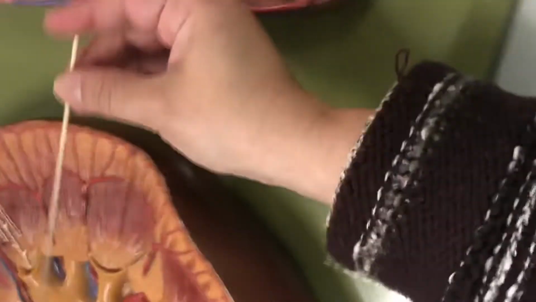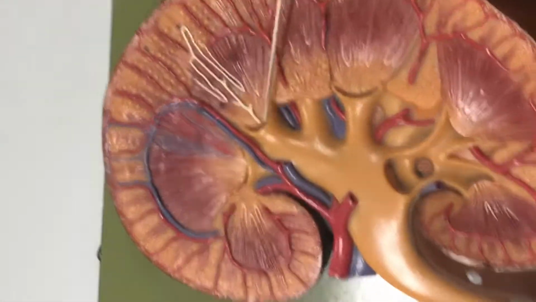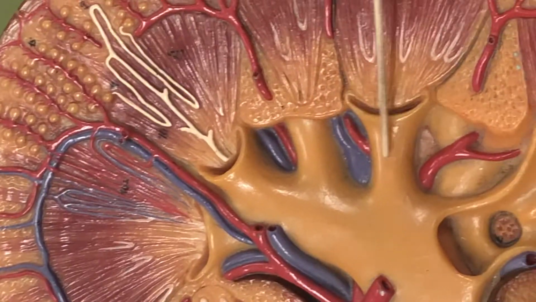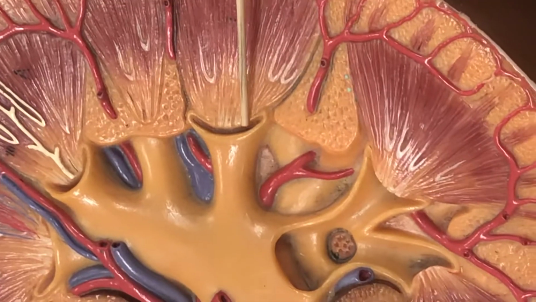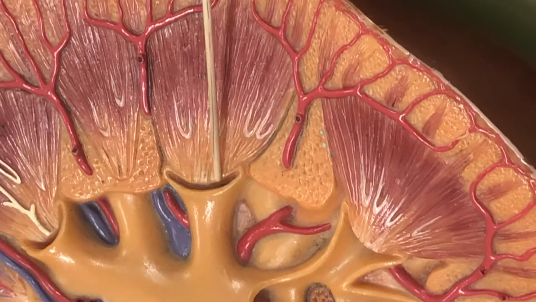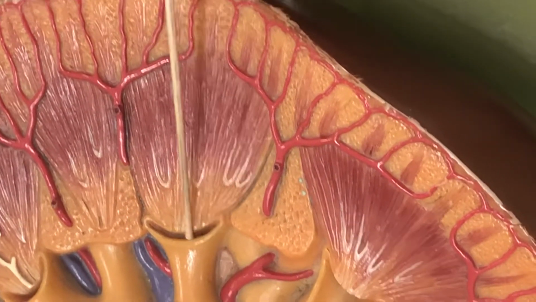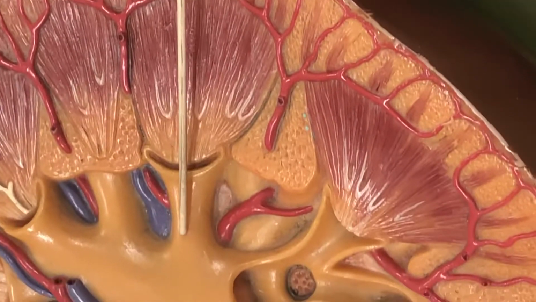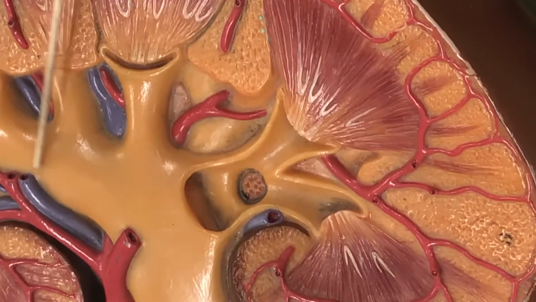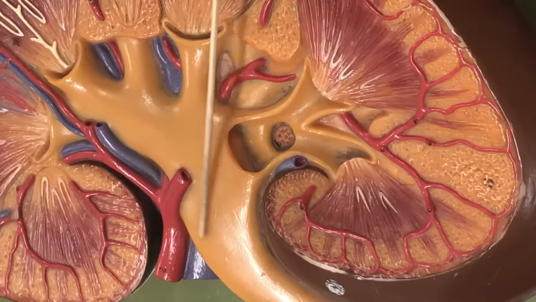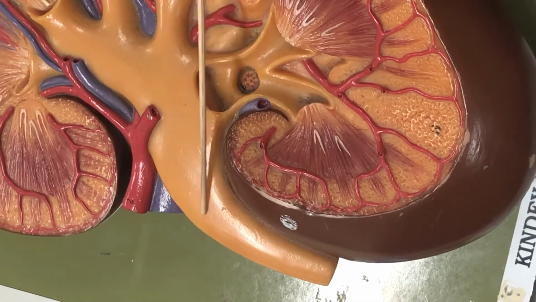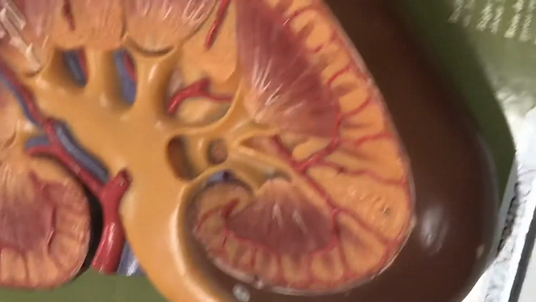The other thing that you can clearly see here is the minor calyces. Each one of these that are narrow is a minor calyx. This little U-shaped thing is the papillary duct. The papillary duct leads to the minor calyx, which merges with the major, which merges to the pelvis, and then that goes out the ureter.